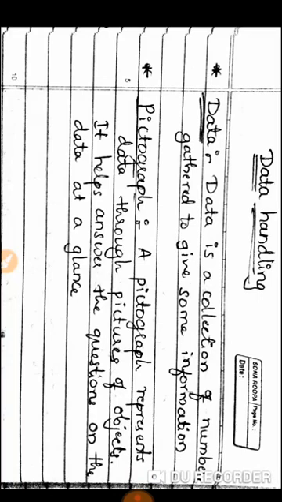I am your teacher. Data handling we have studied in the previous class also, in a very simple way. The meaning of data itself is a given thing. So what does given mean? Is it numerical things or some records? Data is a collection of numbers gathered to give some information. So they are gathered to give some information.